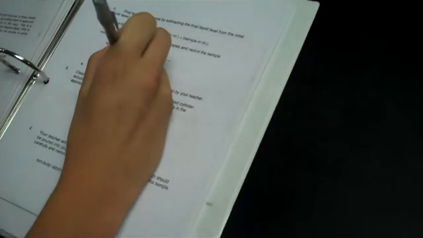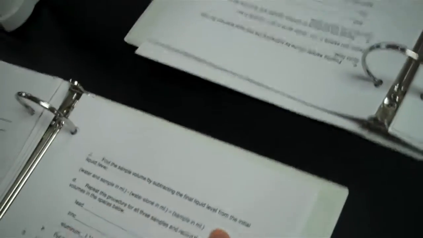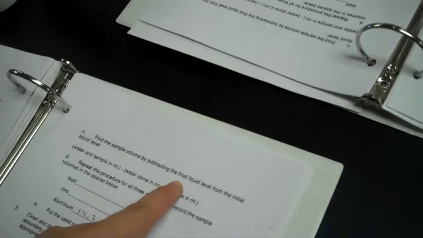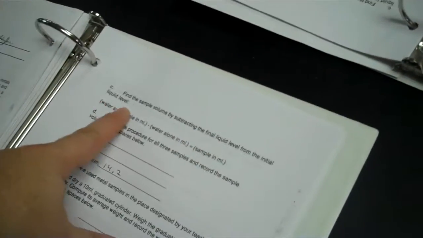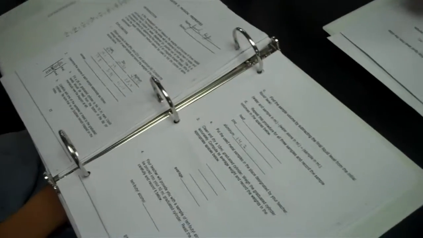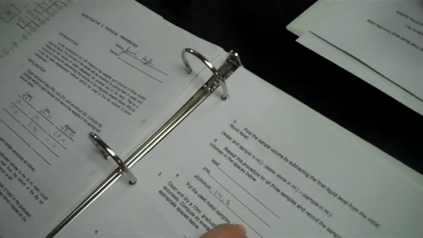You're going to write that under aluminum. But look at what step C says. Find the sample volume by subtracting the initial liquid level from the final liquid level. What was your initial liquid level? 10 milliliters. So 14.2 minus 10 is 4.2. 4.2 is actually the number that you need.